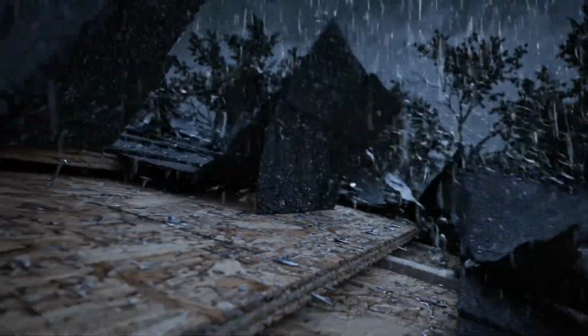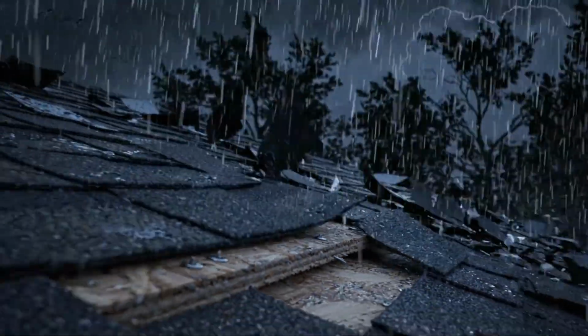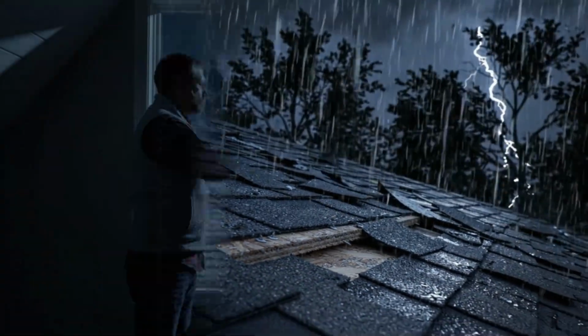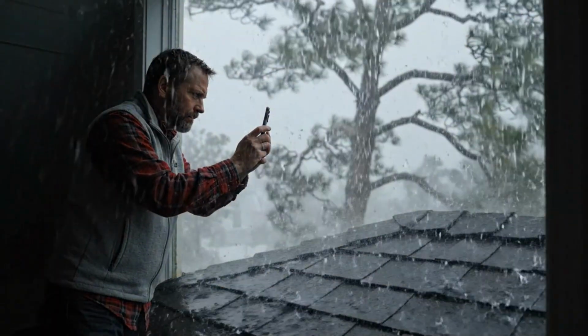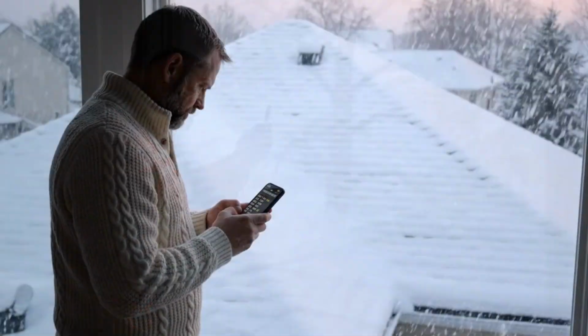Compare one slope with another. Damage concentrated on the wind-facing side supports a wind-related pattern. Widespread curling across every slope is more likely aging, heat exposure, or installation trouble.